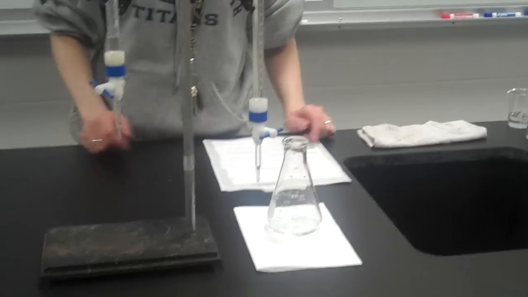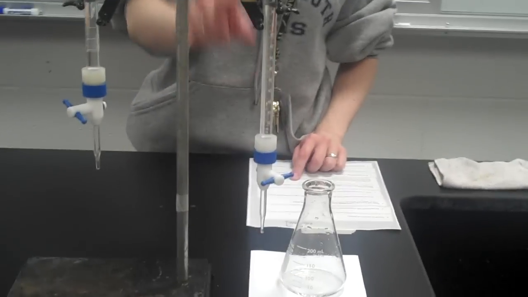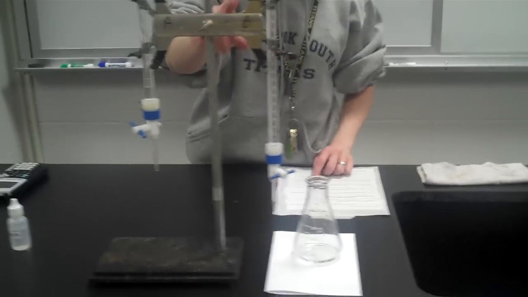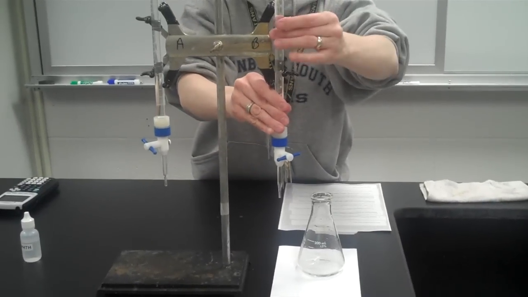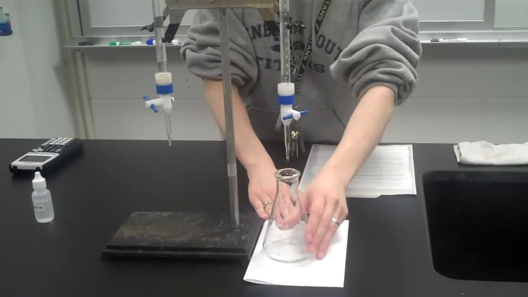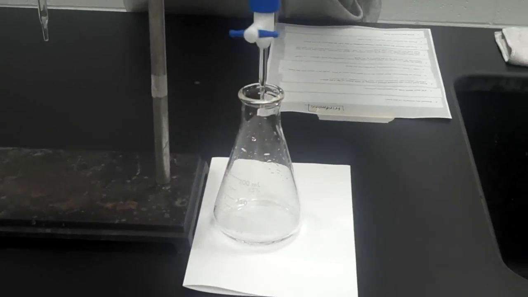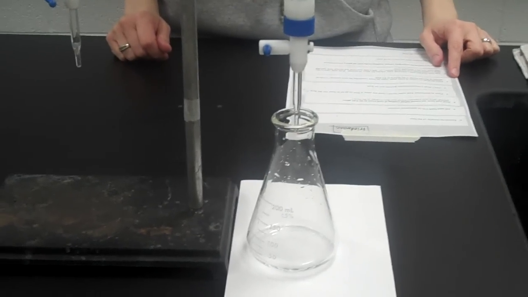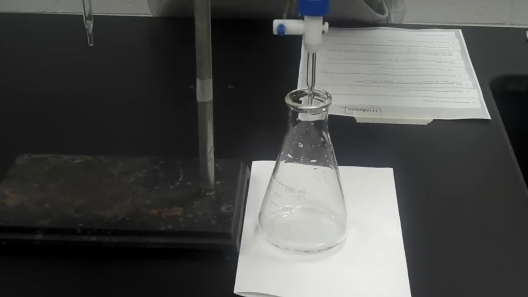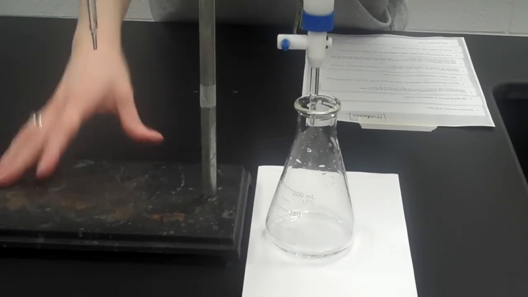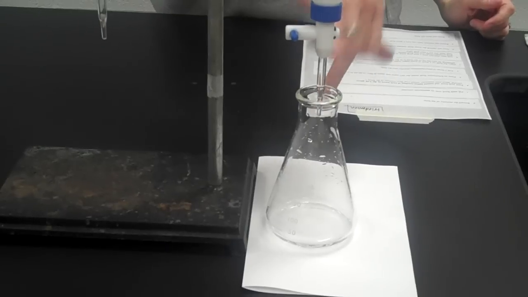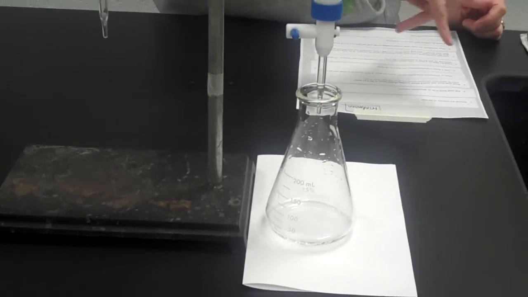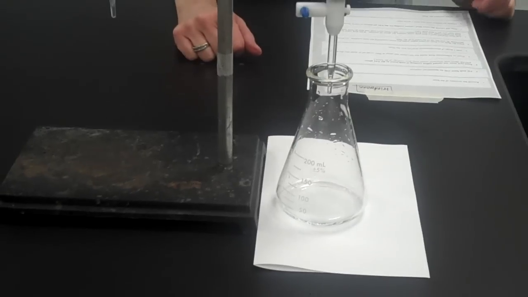So what I want to do now is place my Erlenmeyer flask on this sheet of white paper, this time under the burette containing the base solution. So let's make a little room for it, slide the paper underneath, and the paper just helps me see the color really clearly. Like that, and I'll turn it so that I can work the valve easily. I want to make sure that the tip of the burette is inside the Erlenmeyer flask, because that way none of the base will accidentally splash outside of the flask and mess with my calculations.